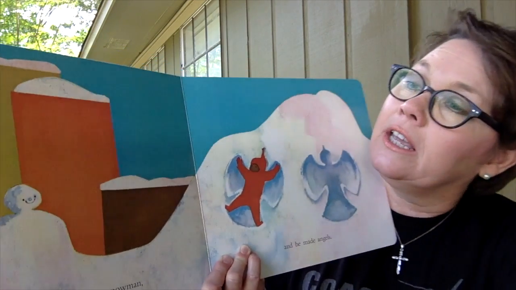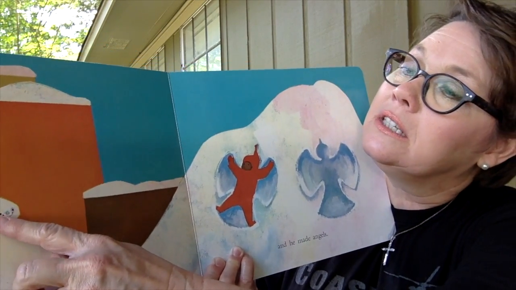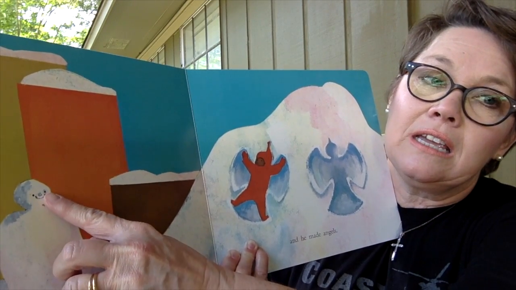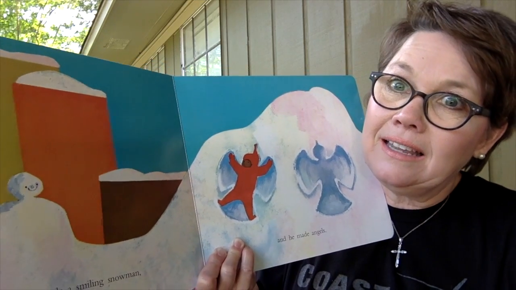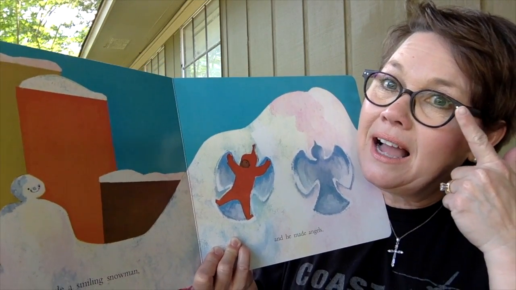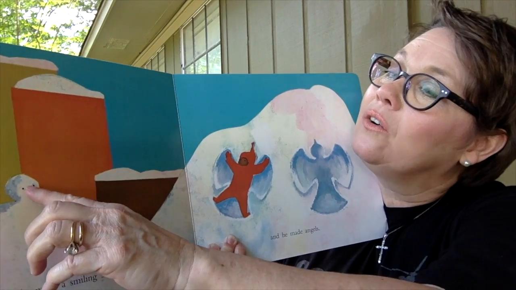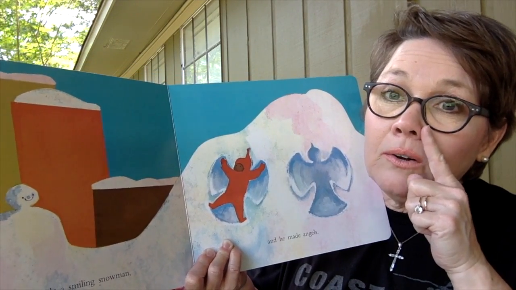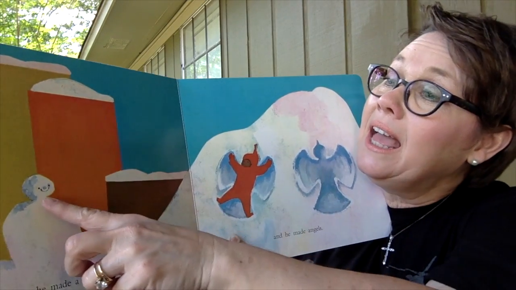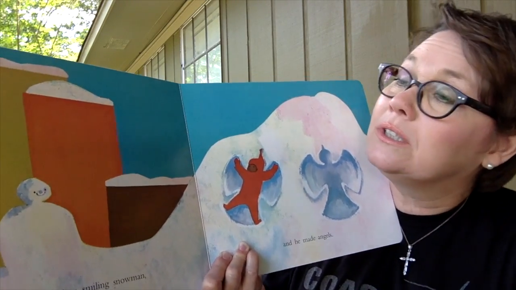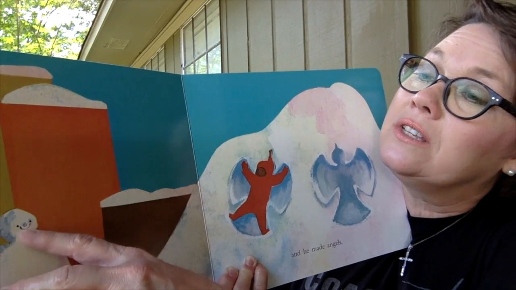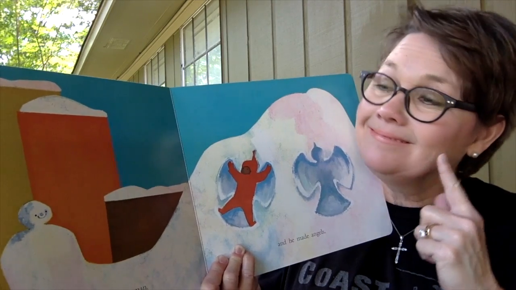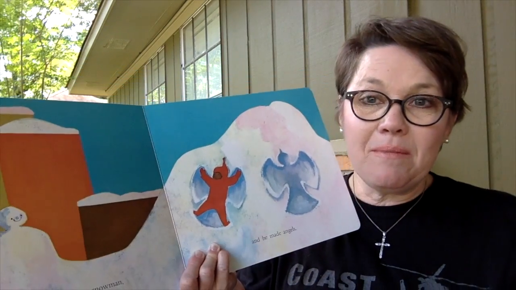Look very closely. So there's his snowman. What are these two things so that his snowman can see? That's right. He gave his snowman some eyes. And look, what's right there in the middle so his snowman can smell. What is that? Yes, he gave his snowman a nose. And what else did he give his snowman so that his snowman could smile? Yes, he gave him a mouth.